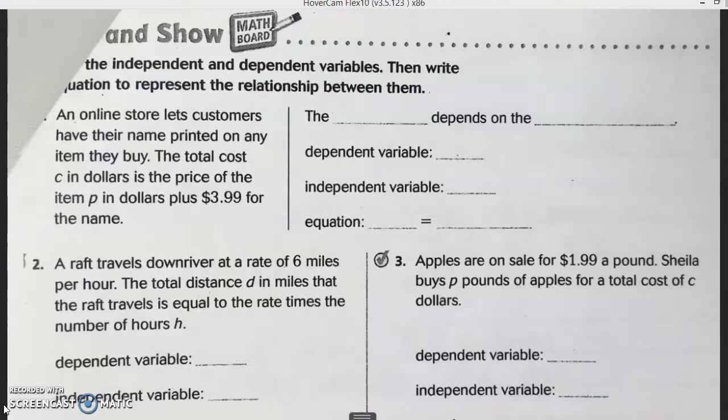We're going to have to identify the independent variable, and then we're going to write the equation. So an online store lets customers have their name printed on any item they buy. The total cost, C, in dollars, is the price of the item, P, in dollars, plus $3.99 for the name.